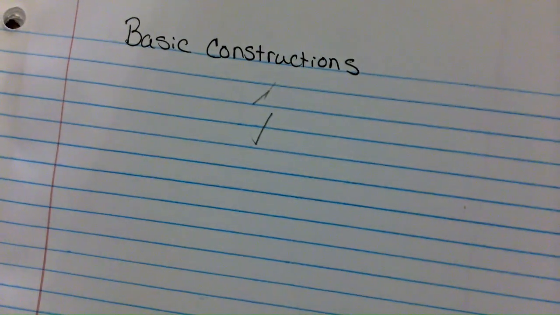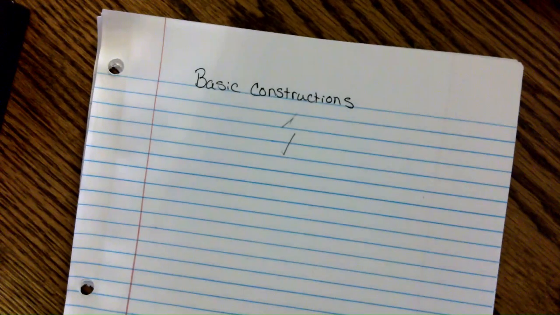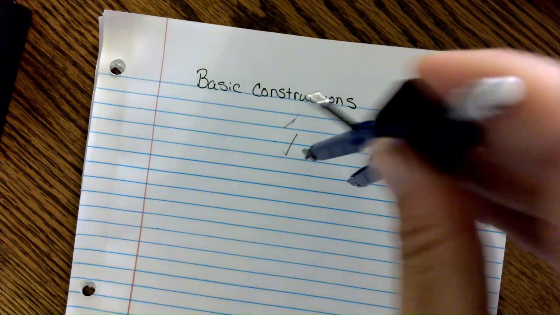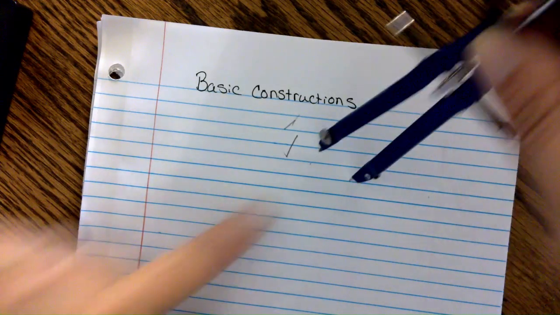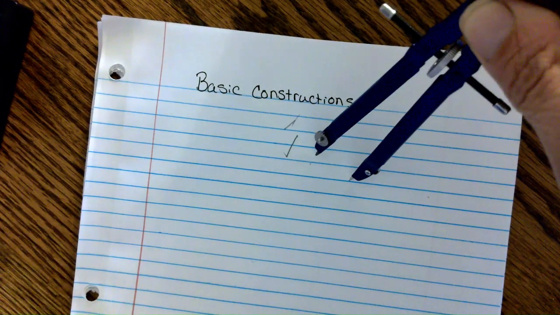So what I encourage instead, let me zoom out here, is to put a lot of pressure on the pointy end and a little bit of pressure on the lead side, and move your paper instead. I find that makes a much smoother circle.